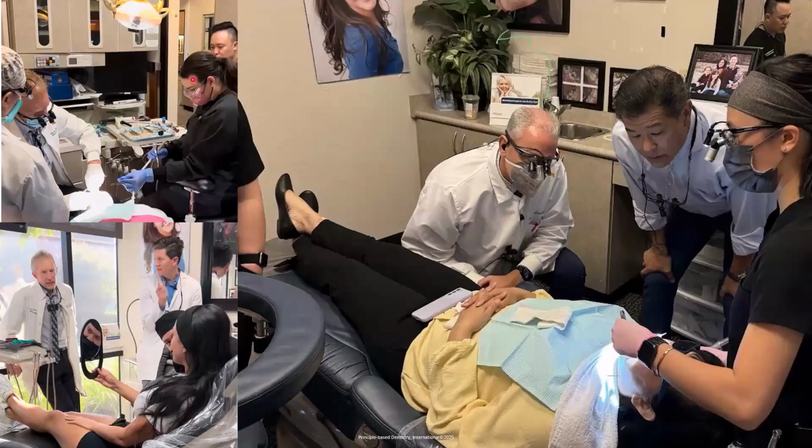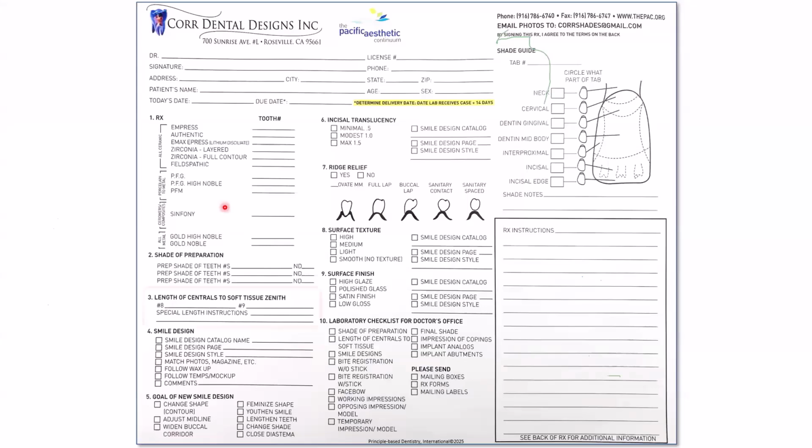And you can see that we're all working together. We're discussing the cases, and we're discussing if there's anything that can be improved. The lab technicians come over, and if they see something that they want to have changed, they'll ask you, hey, can we just move this margin over here, or maybe do a slice prep, or whatever it may be. So it really is interactive.